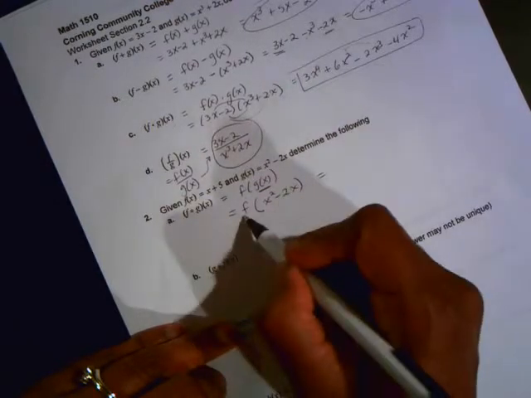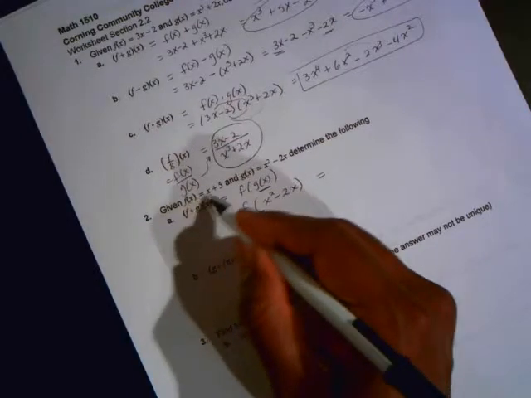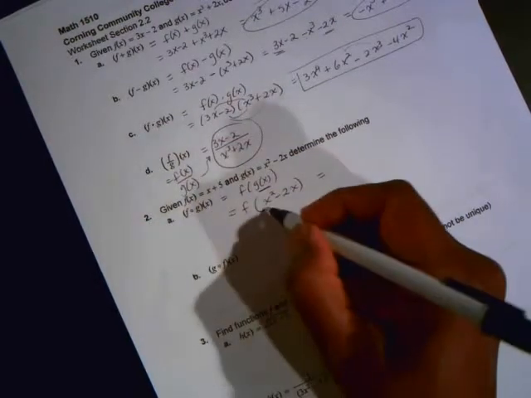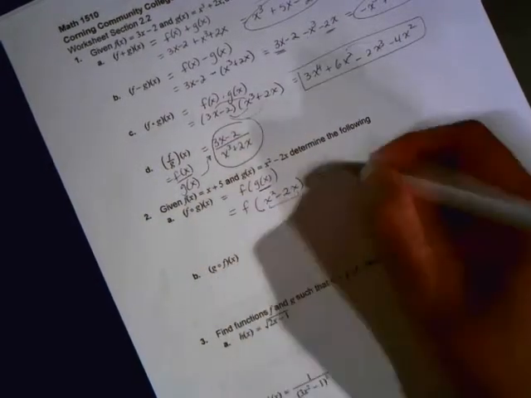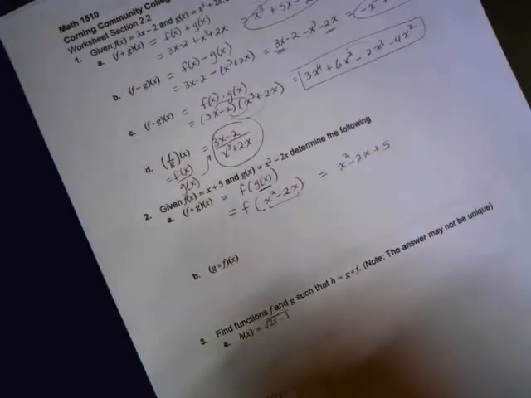What does f do? How does f act upon any input? If you have f of something, it's that something plus 5. So f of something, it's this something plus 5. And that's as far as you go.